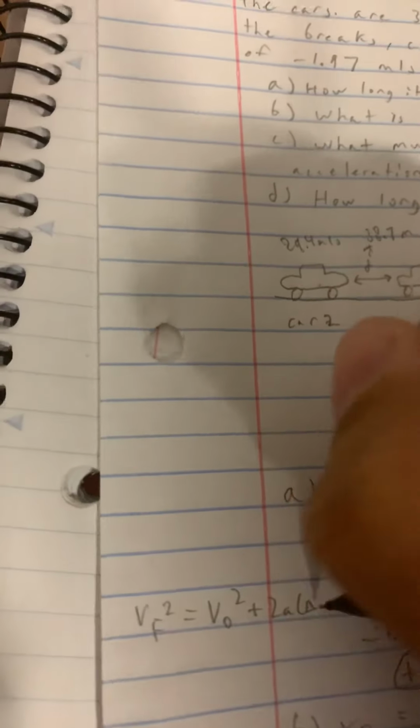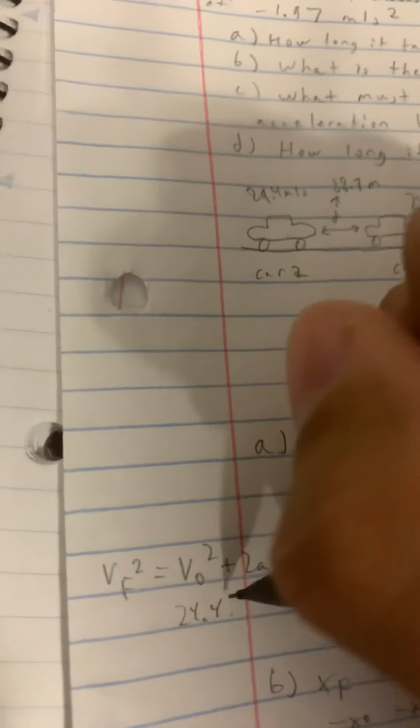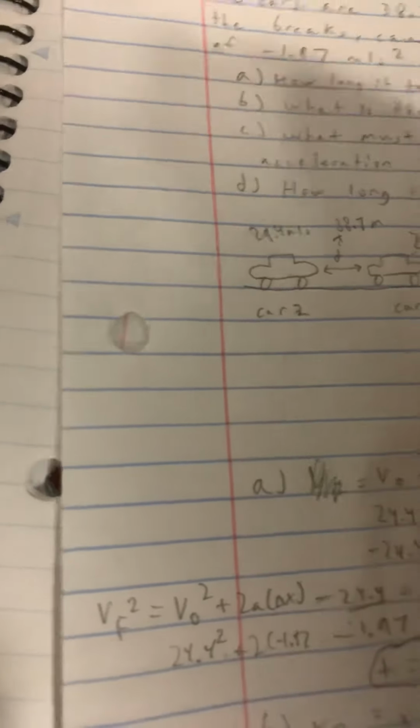We would use the second kinematic equation, VF squared is equal to VO squared plus 2A delta X. Plugging everything in, it would be 24.4 squared plus 2 times negative 1.97, times what we got for X, 151.1 meters.